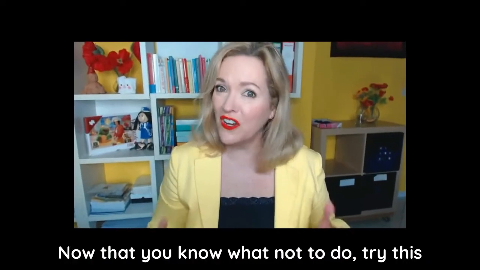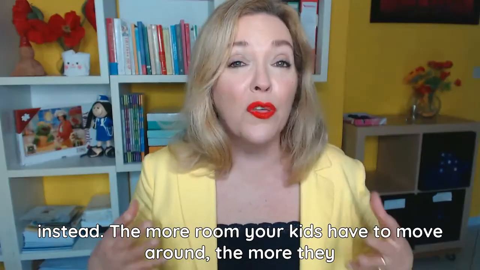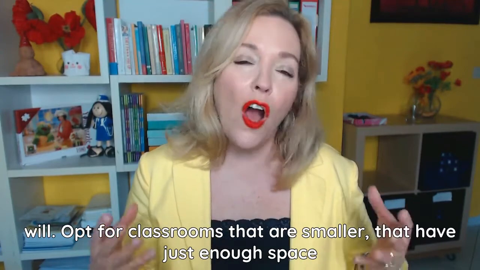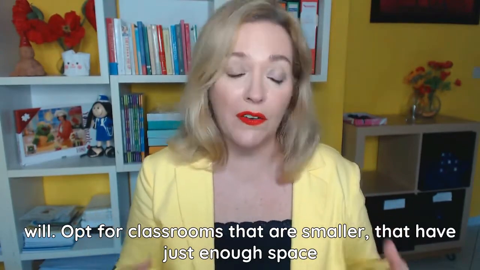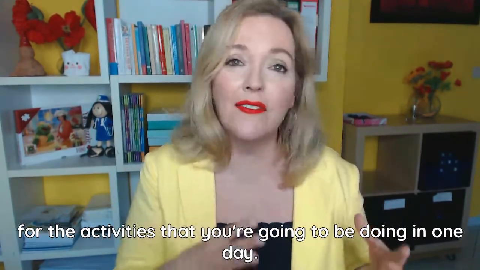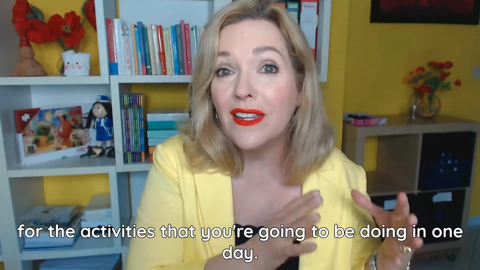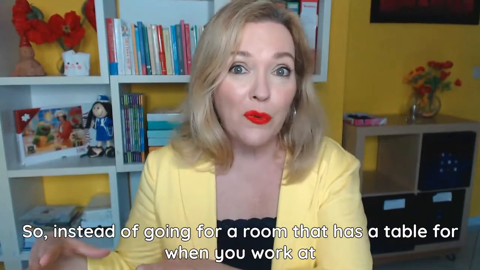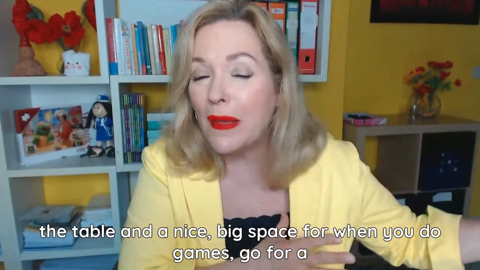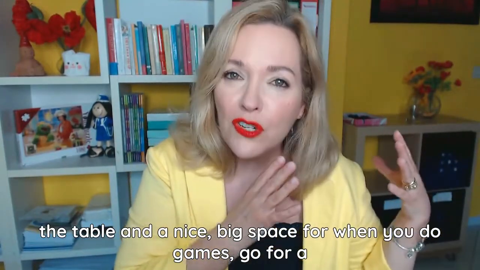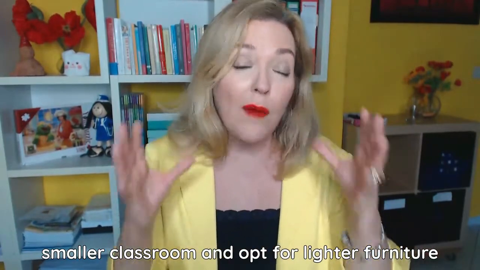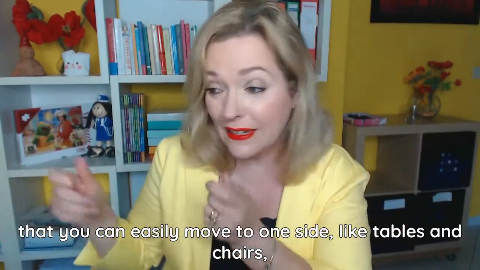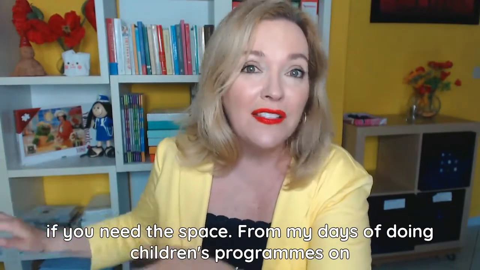Now that you know what not to do, try this instead. The more room your kids have to move around, the more they will. Opt for classrooms that are smaller, that have just enough space for the activities that you're going to be doing in one day. So instead of going for a room that has a table for when you work at the table and a nice big space for when you do games, go for a smaller classroom and opt for lighter furniture that you can easily move to one side, like tables and chairs, if you need the space.